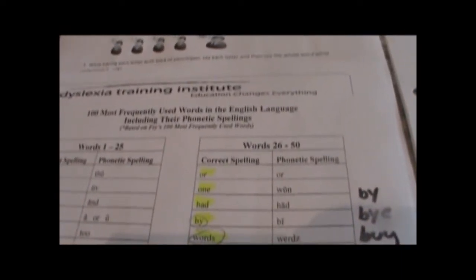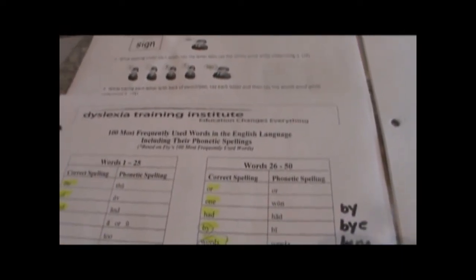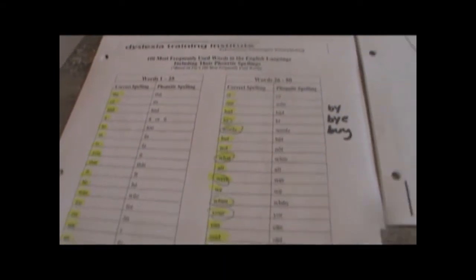The first one is the sight word study method steps, because that's going to tell me the steps to use to teach the student a new word. Then I'm going to have my 100 most frequently used sight word sheet. And this is what it looks like when you're already working with a student.